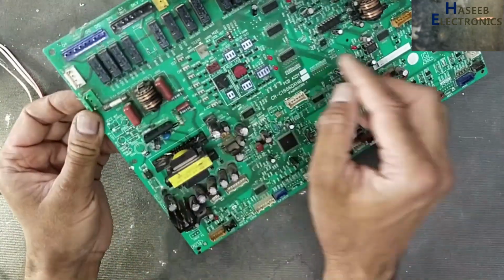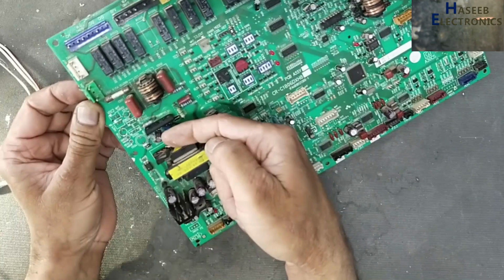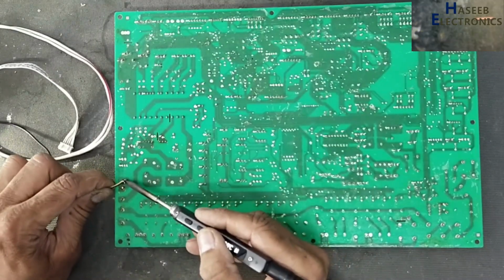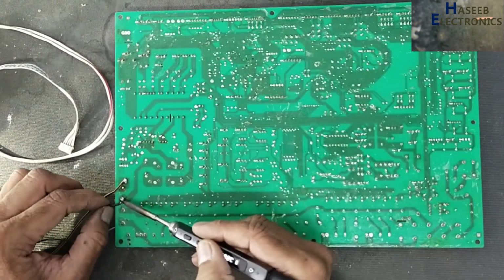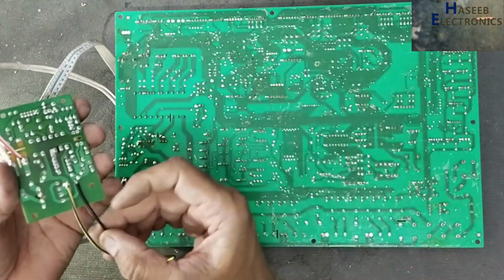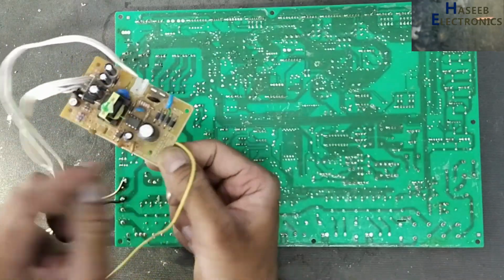Positive here, negative here, because this negative is connected to the VCC capacitor negative terminal. This is the positive terminal, and this is the negative terminal from this capacitor.